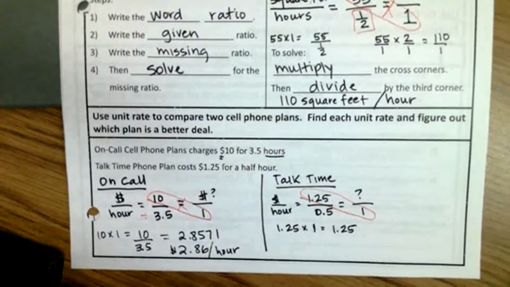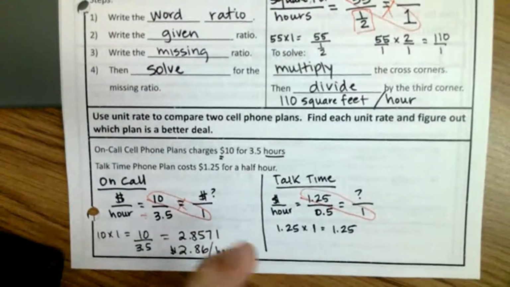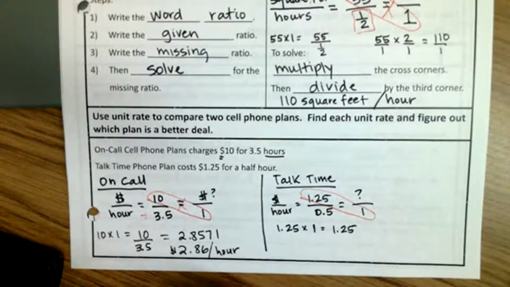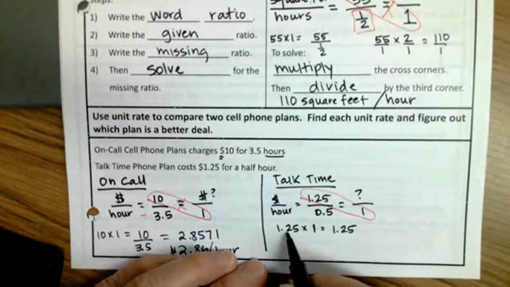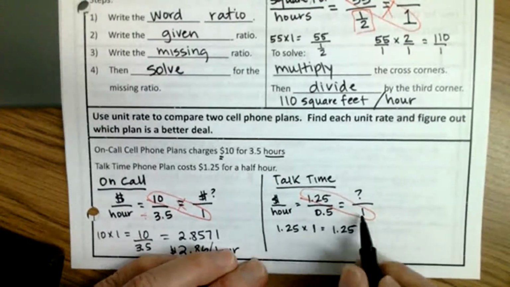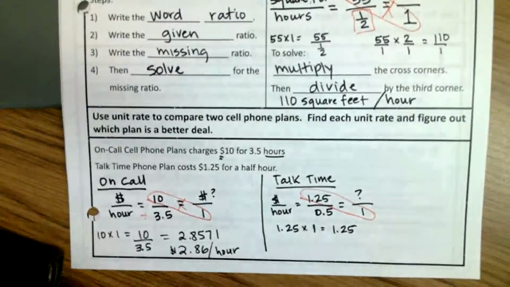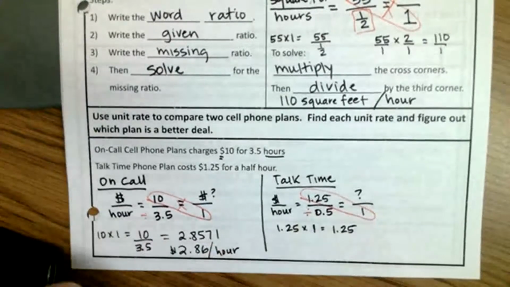You're going to sometimes be asking, if it costs $1.25 for half hour, how much is it going to cost if you talk for 10 hours or 29 hours? So sometimes it's going to be different here. So that's why I'm showing you how to do the whole process. All right. So now that we've multiplied the corners, we're going to divide by the third number, right? Divide by the third number.